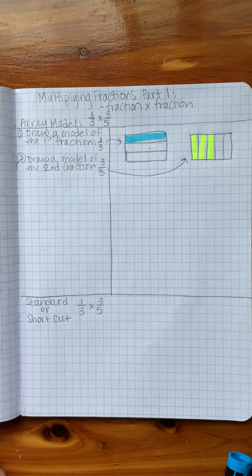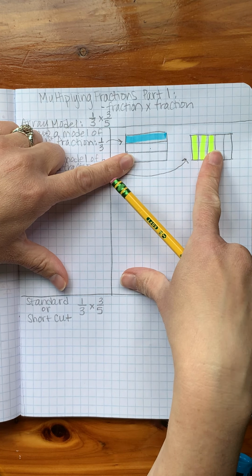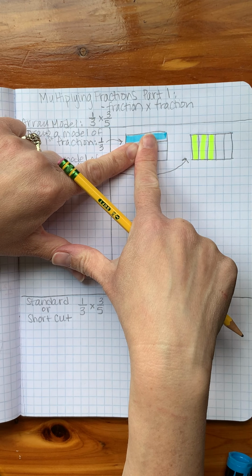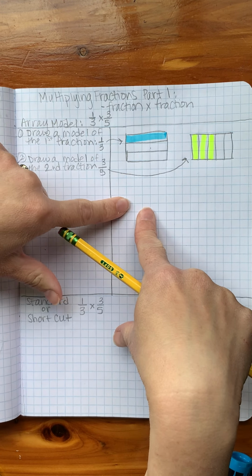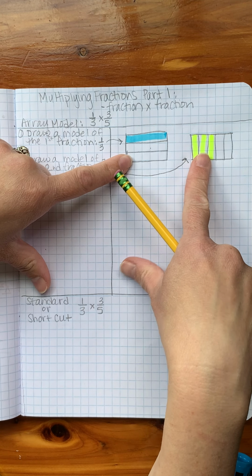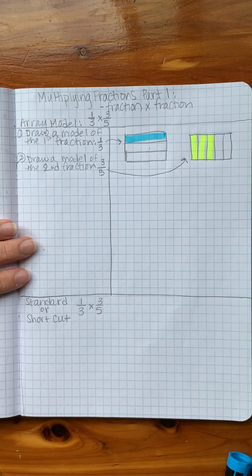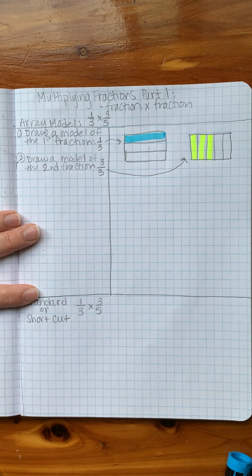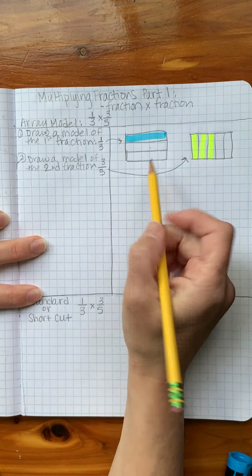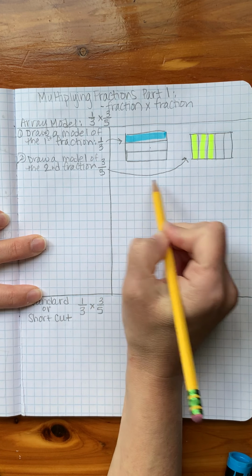Now I'm going to take these models and put them on top of one another. I'm going to draw a new picture down here, a new model that takes these two pictures and overlaps them. We're going to create an array that is denominator by denominator.